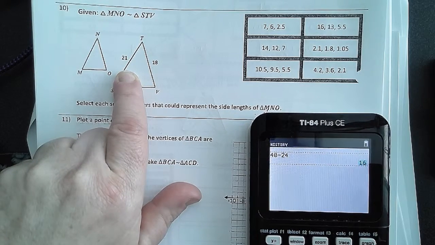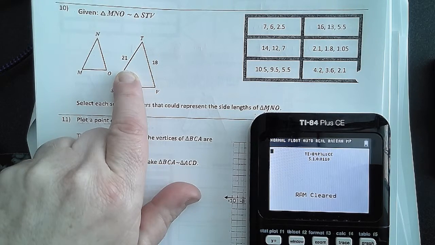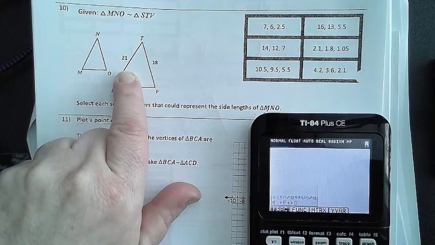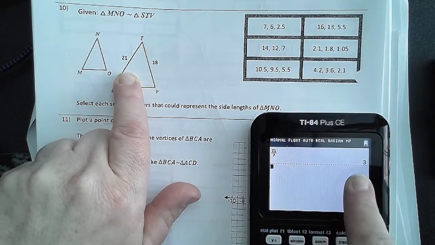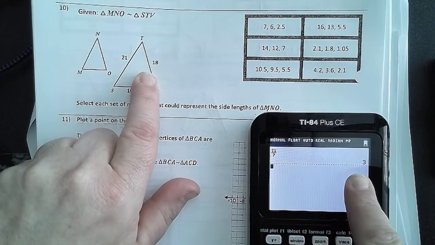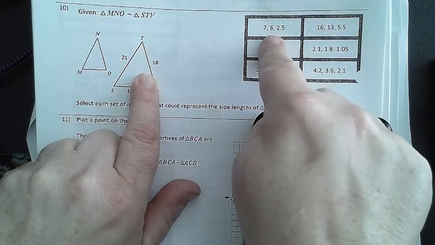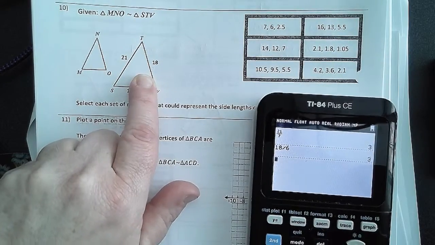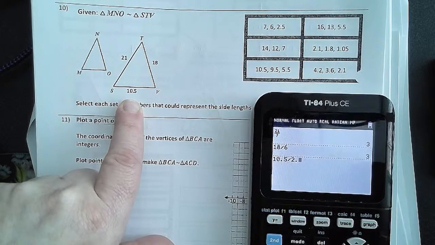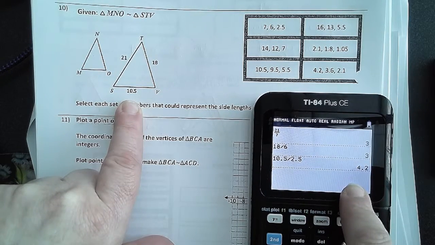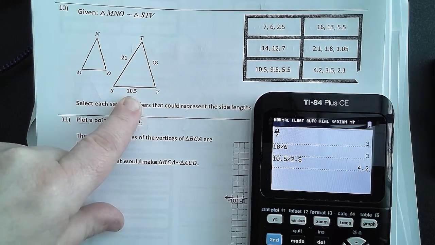Let me just clear this out. So I'm going to do alpha y equals and do 21 over 7, and notice that that reduces to 3. And then I do 18 over 6, and that reduces to 3 as well. Now I have to see if 10.5 over 2.5 reduces to 3, and it does not. So that one does not work.